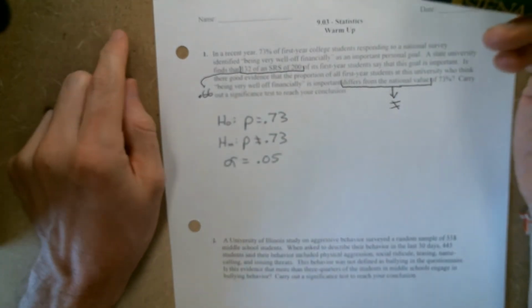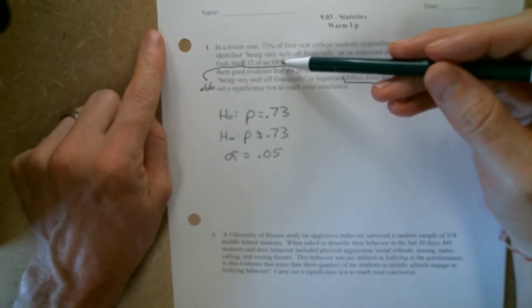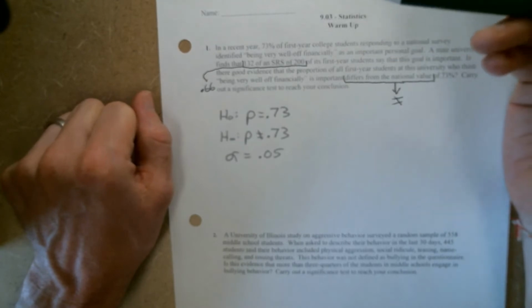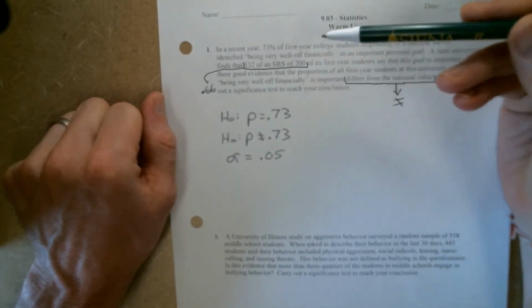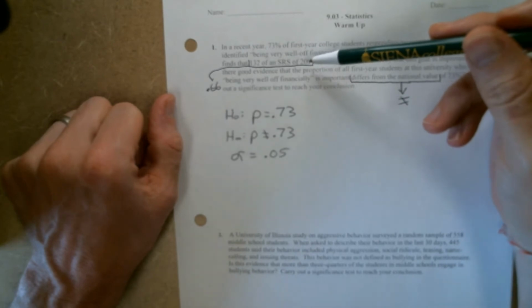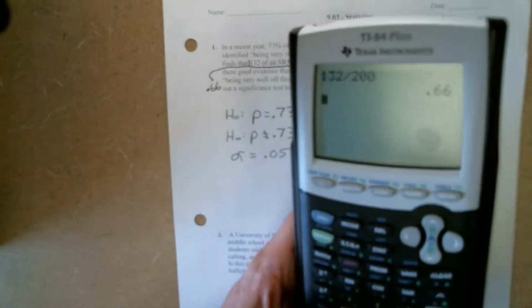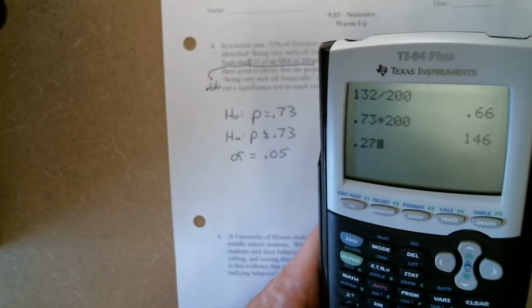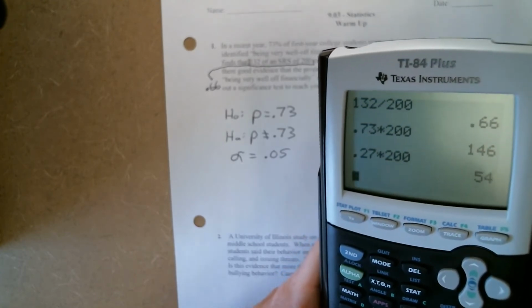Now, before you do this, you should go through and check your various conditions. So we are taking a random sample. The problem tells us that. We don't know how large the student body is at this university, but we're going to go with the assumption that 200 is less than 10%. And then we want to make sure we have at least 10 expected successes and 10 expected failures. And if we're looking at 73% of 200 or 27% of 200, both of those are over 10, so we're good to go. So we can now actually conduct the test.